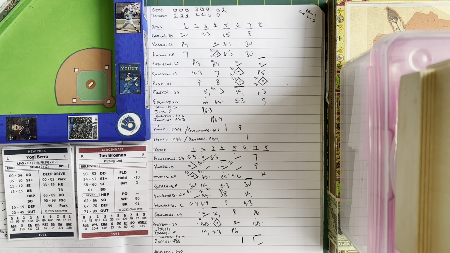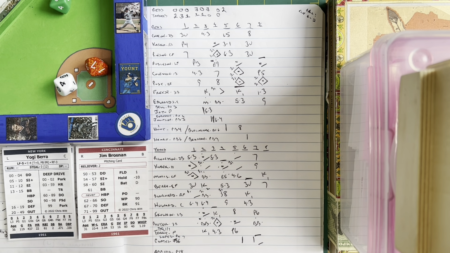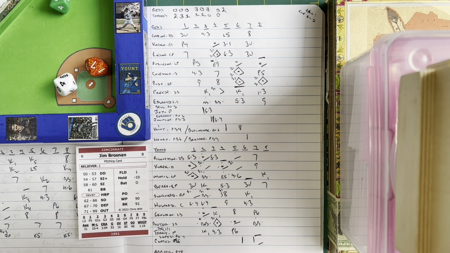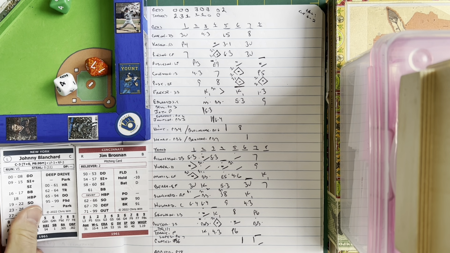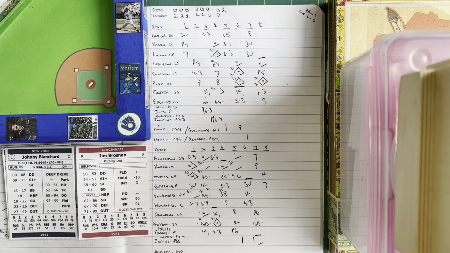0 for 4. Blanchard on deck. The pitch. Yogi to left, but plenty of room out there for Frank Robinson. He puts it away for out number 2. Here's Blanchard. 1 for 2 with a walk and a sac fly and 3 ribbies, but a costly error as well.